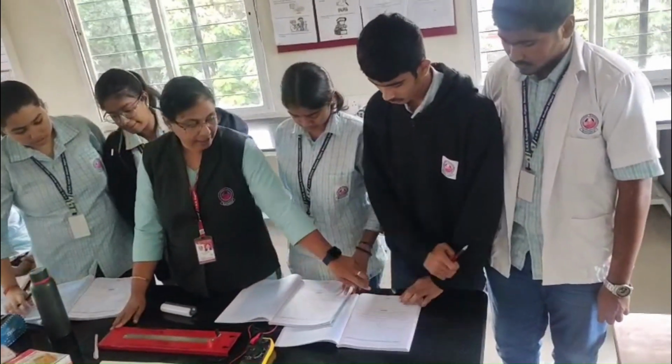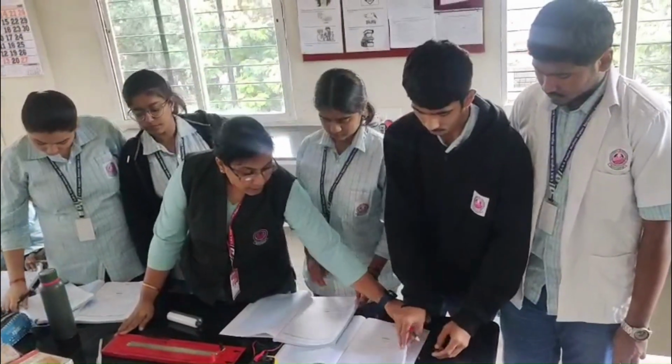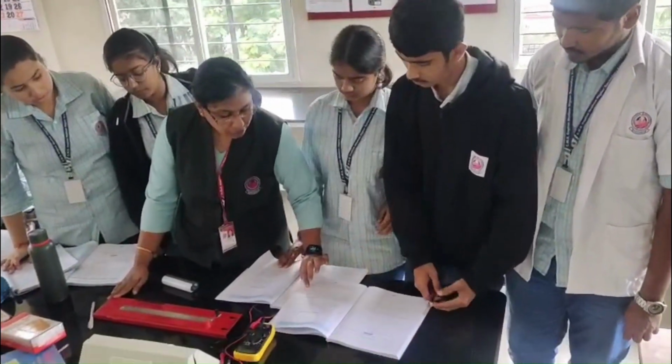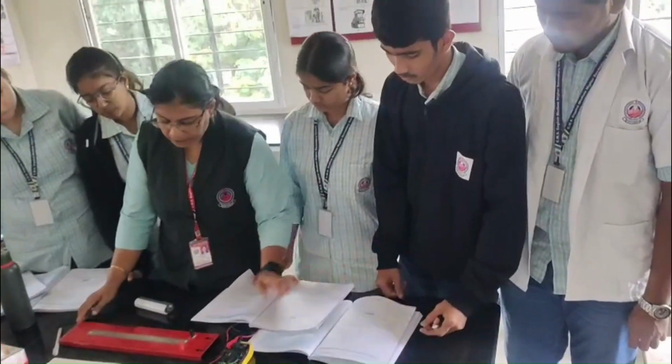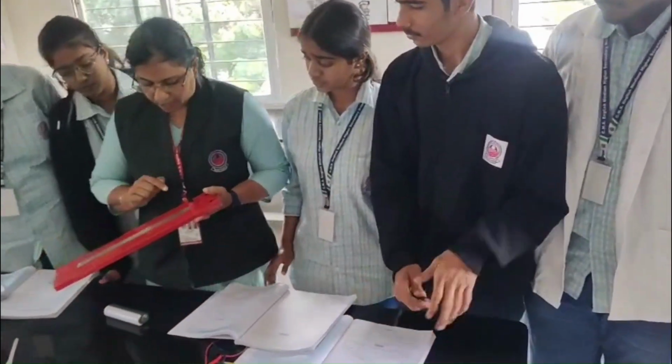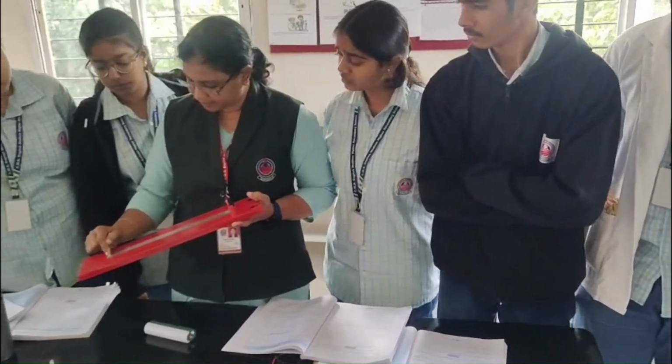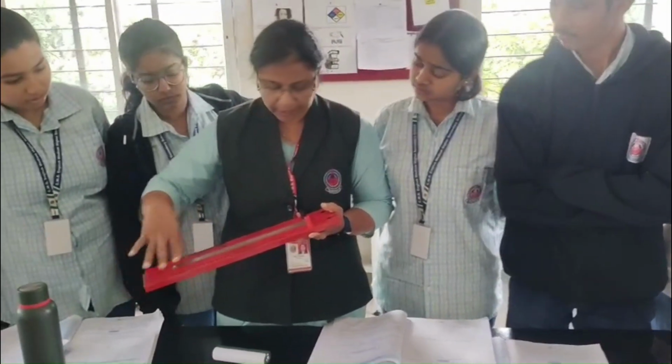Number 128, that activity, all descriptions are there. It is a simple activity, only 2 to 3 minutes you will take. Okay. So the apparatus I will introduce to you. This is the apparatus. There is a meter scale. This is the full apparatus of LDR.